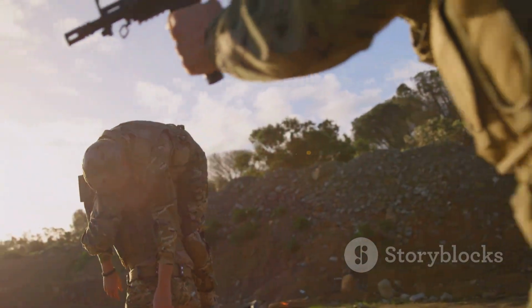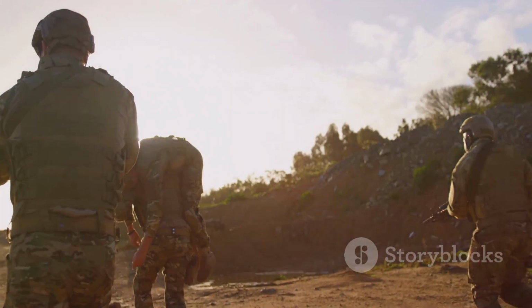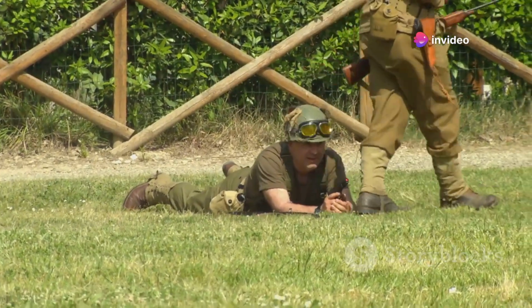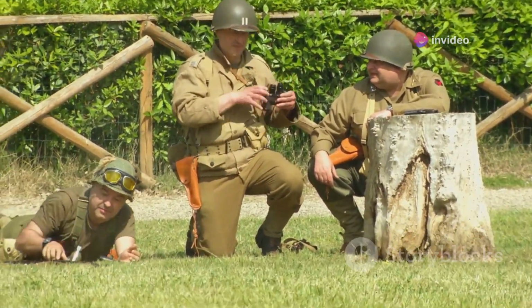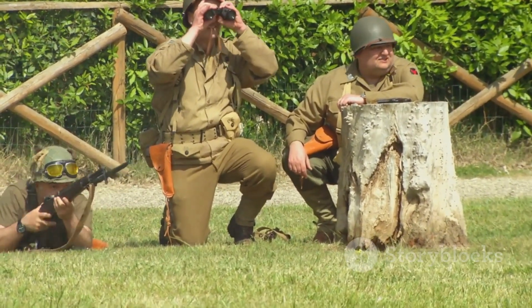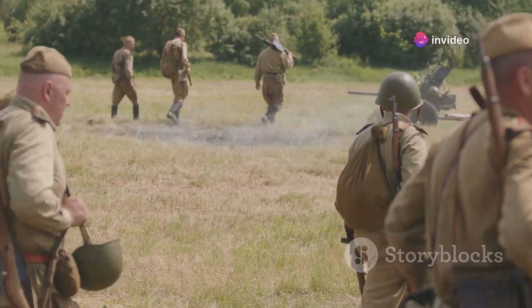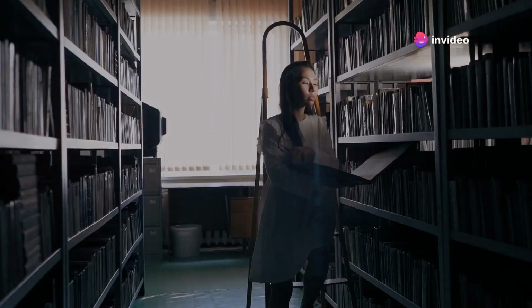Understanding these methods is not just about recounting the horrors of the past, but also about recognizing the resilience and courage of those who suffered and resisted. It is a reminder of the depths of human cruelty and the importance of vigilance in preventing such atrocities from occurring again. As we delve into the history of World War II, it is crucial to remember the lessons learned and to honor the memory of those who endured unimaginable suffering.